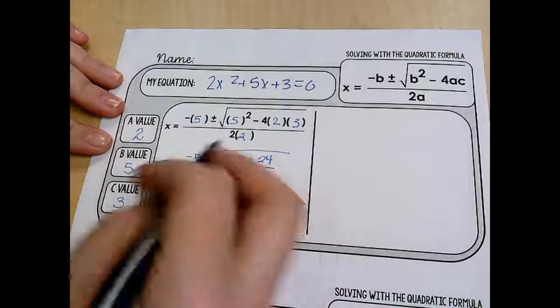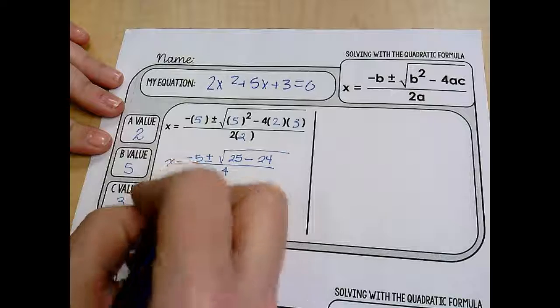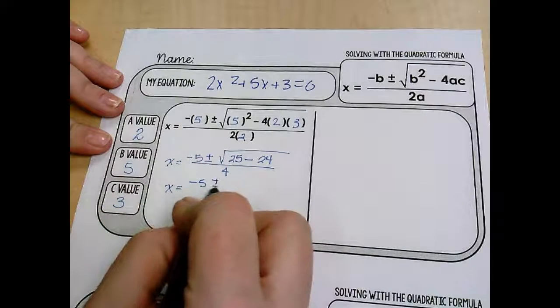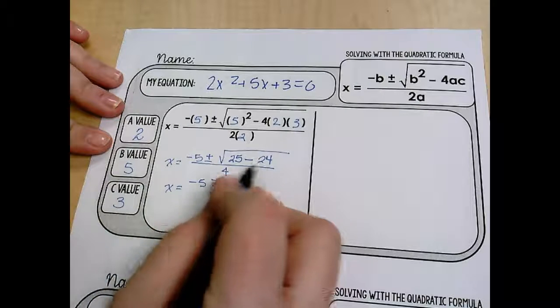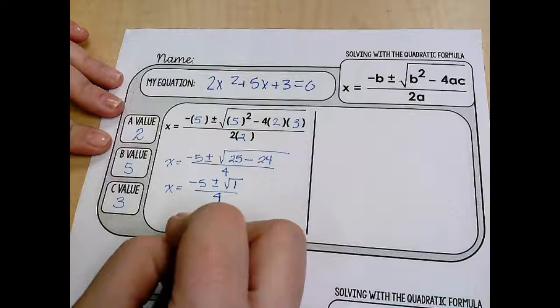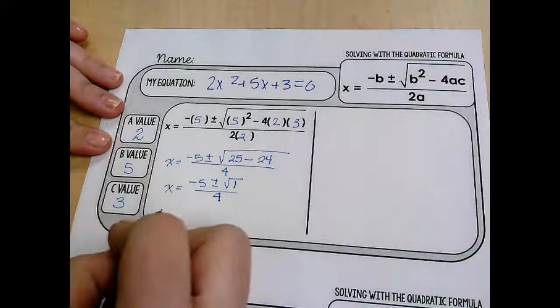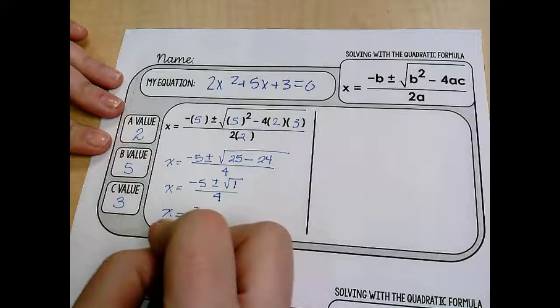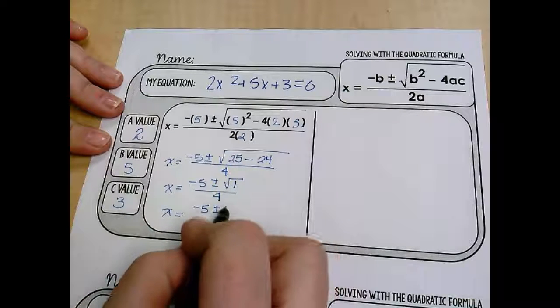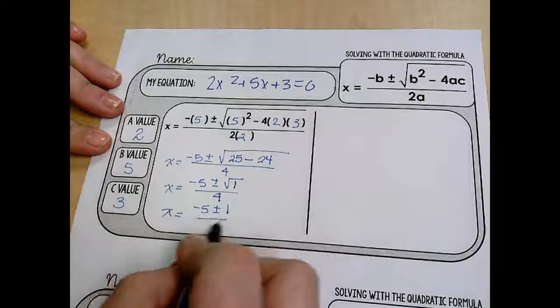So now I'm going to go ahead and solve what's under the square root, which gives me x equals negative 5 plus or minus the square root of 25 minus 24 is 1, all over 4. Now I'll go ahead on the next. Negative 5 plus or minus the square root of 1 is 1. So it's plus or minus 1 over 4.